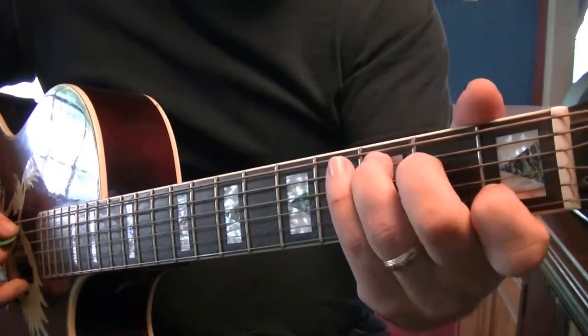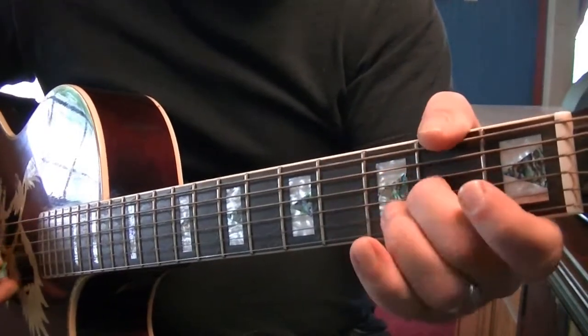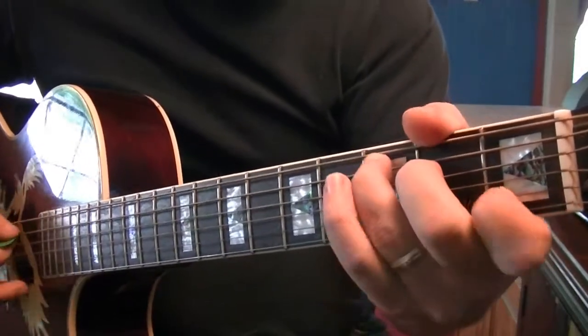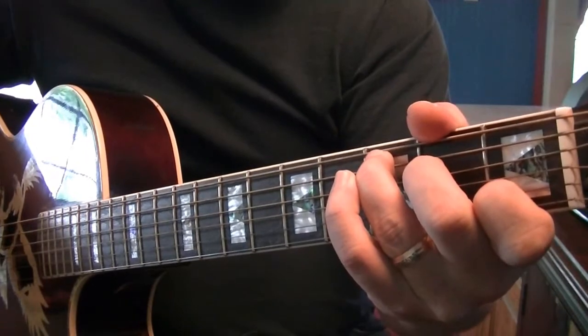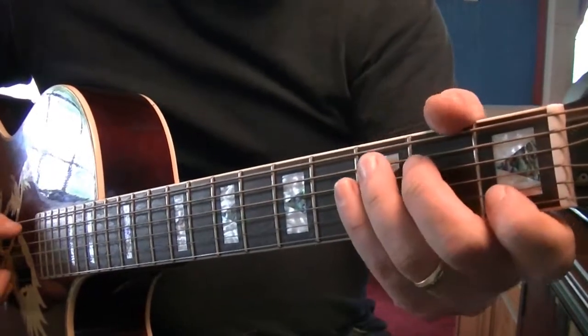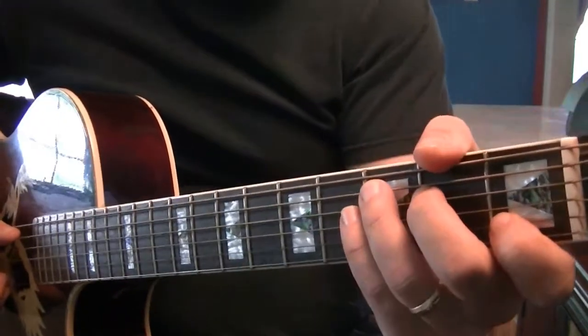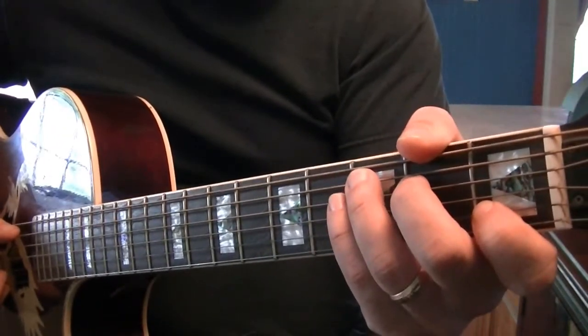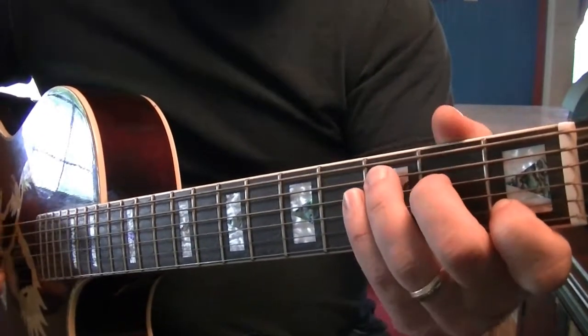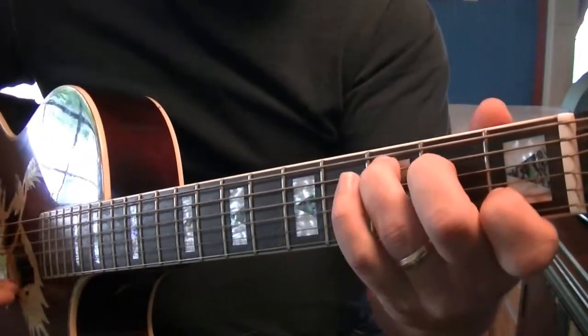So here's Figure 6. And for this particular phrase, the root note is appearing pretty predominantly at the beginning and at the end of the entire phrase.